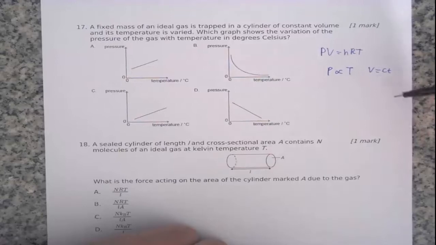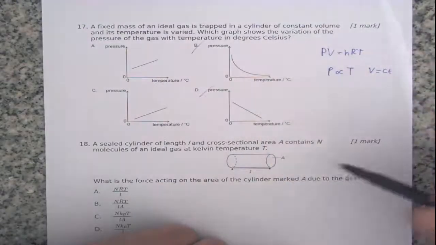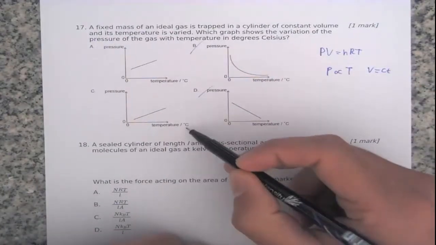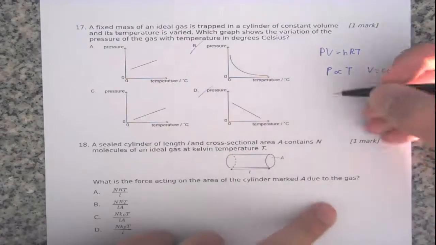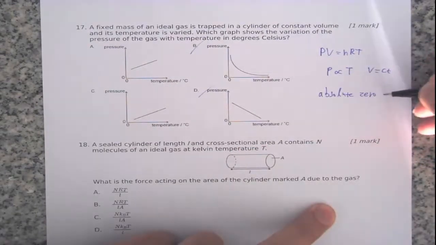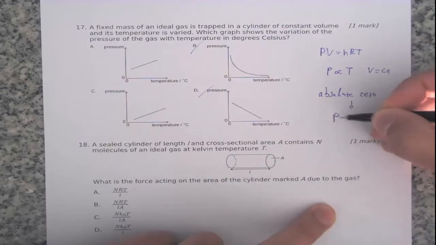Directly proportional, so that means that it cannot be B, it cannot be D. Now what is happening between those two? Be careful here because we have the temperature in Celsius. And we know that at absolute zero, if you can reach this temperature, then the pressure would be 0 as well.